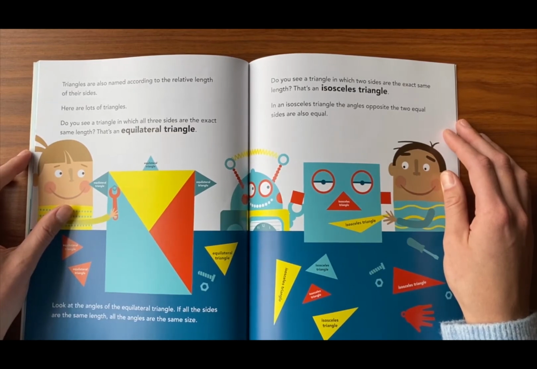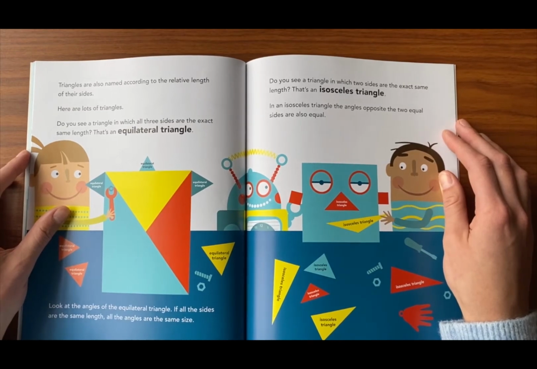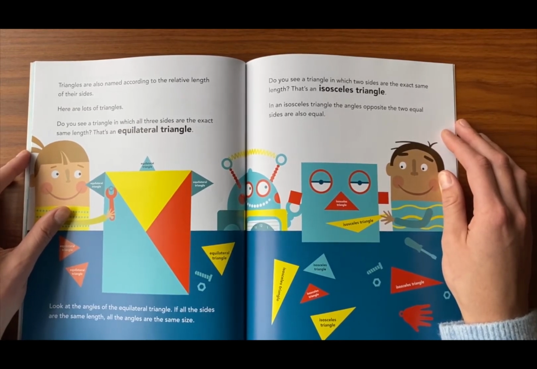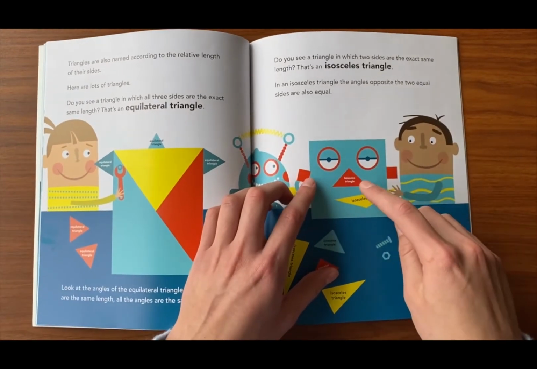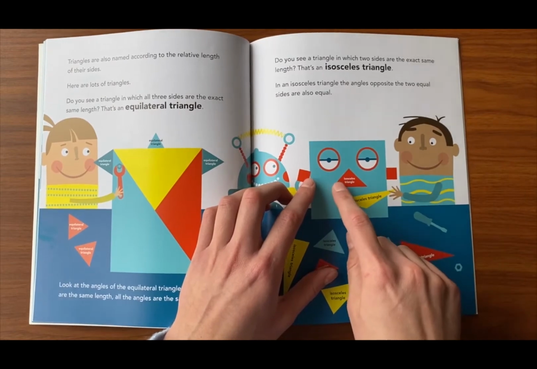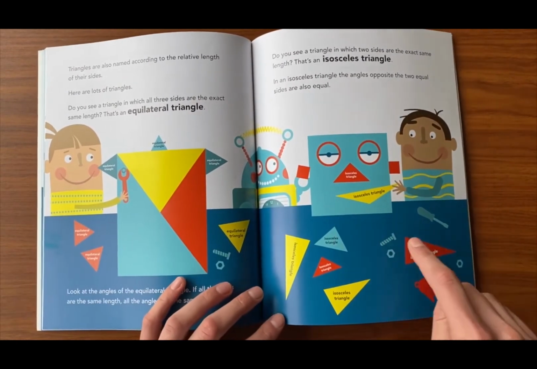Do you see a triangle in which 2 sides are the exact same length? That's an isosceles triangle. In an isosceles triangle, the angles opposite the 2 equal sides are also equal. So we see if these 2 sides are the same length, these 2 angles have the same measurement. And here are some examples of isosceles triangles.